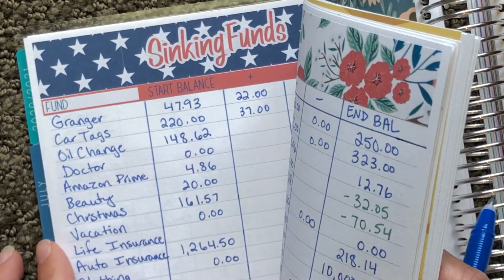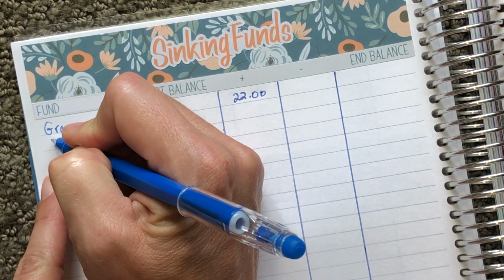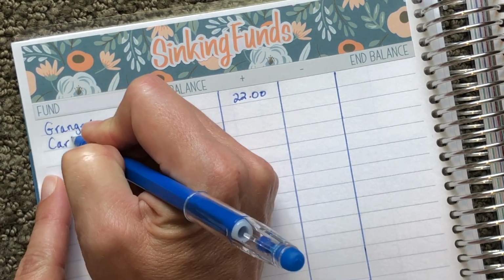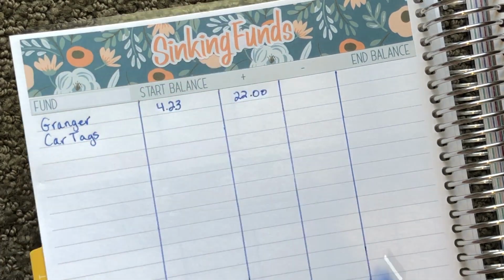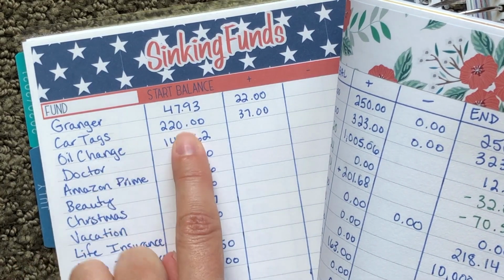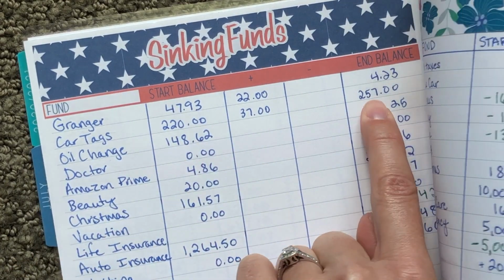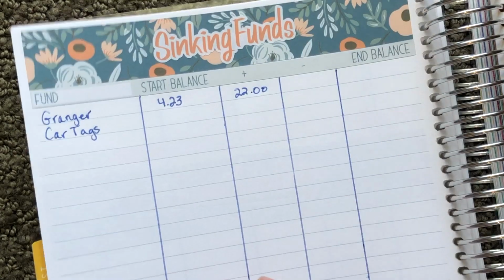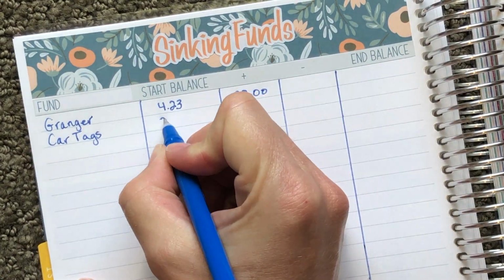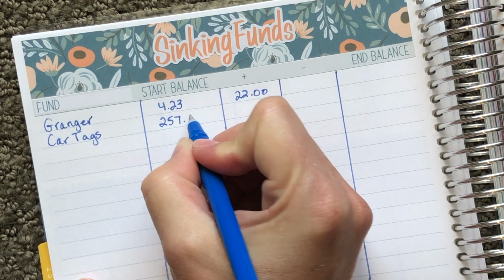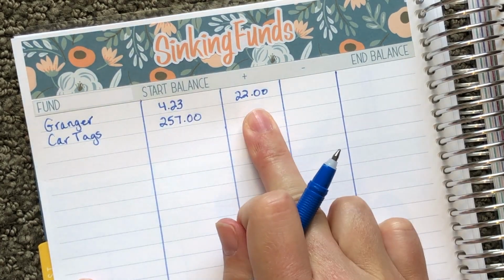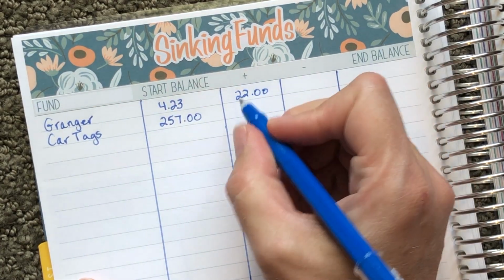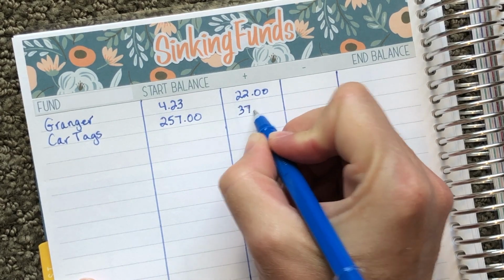All right, then the next one is car tags. Our starting, see, real easy to get confused. Our ending balance was $257, which becomes our starting balance for the next month. And we are going to add $37.